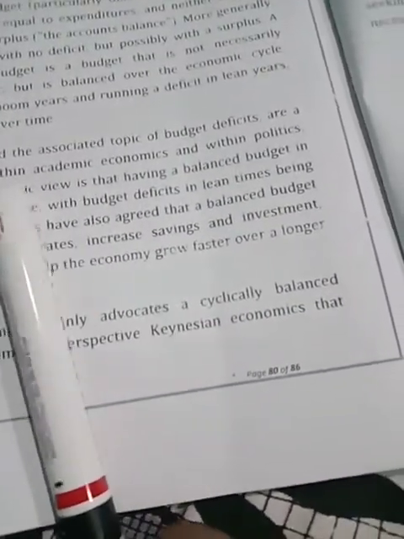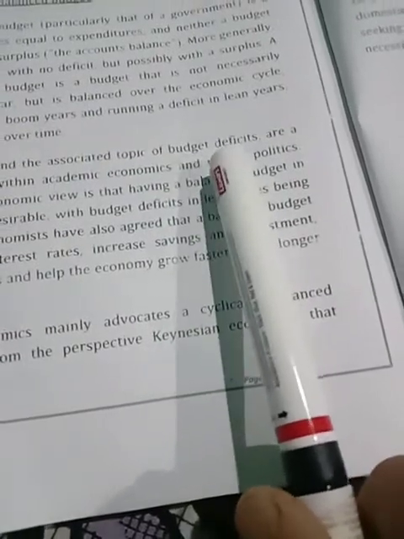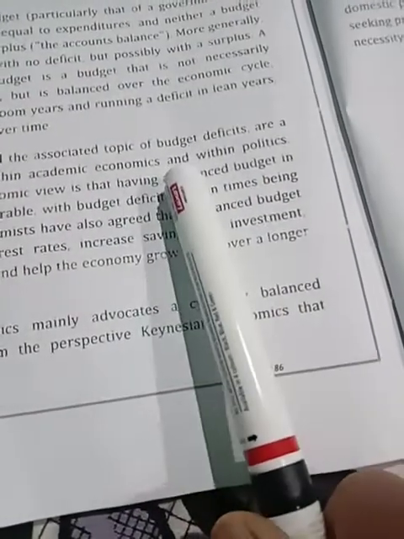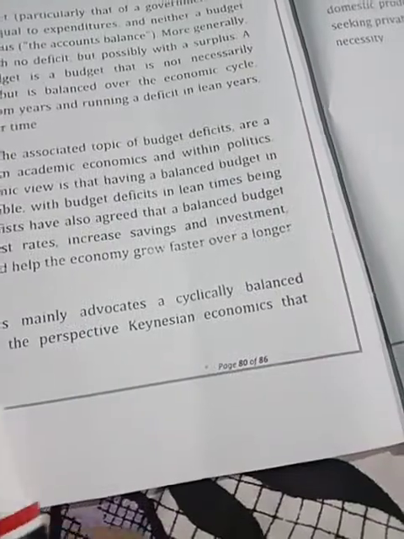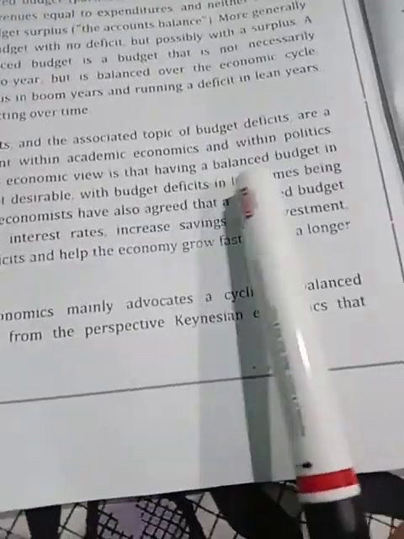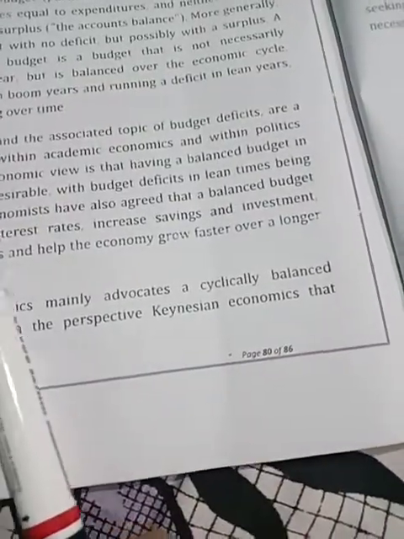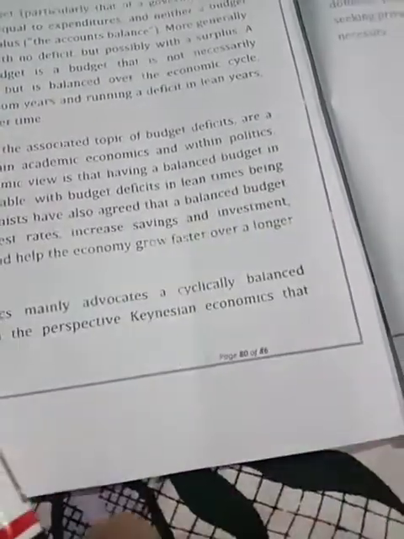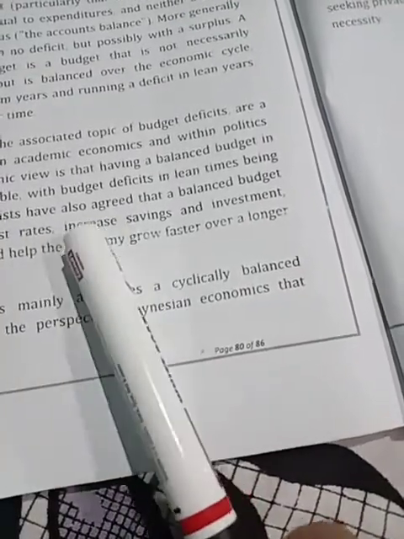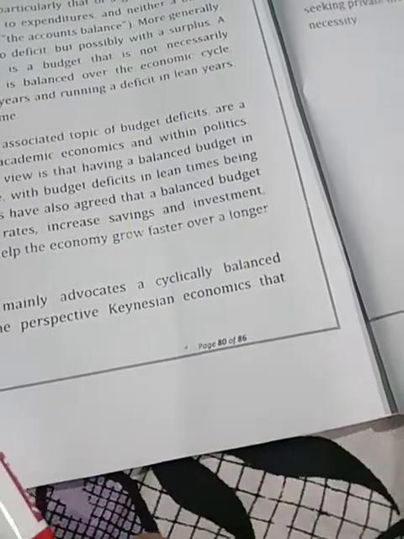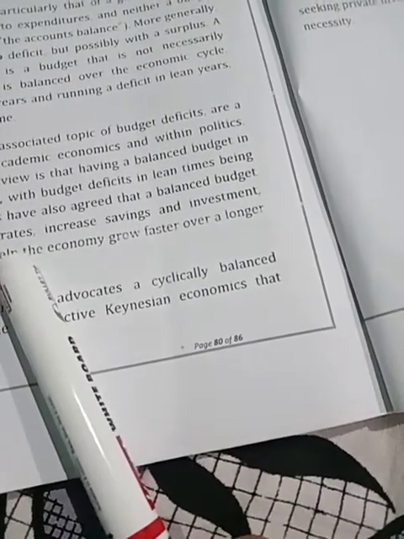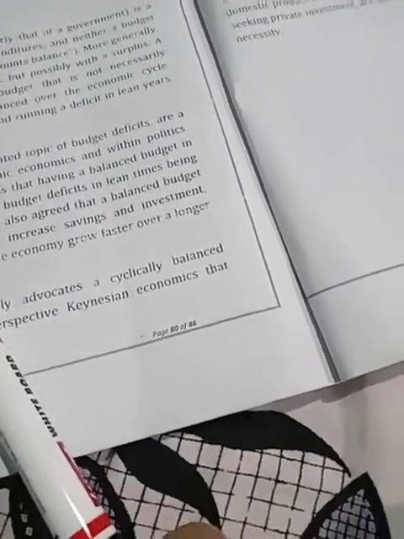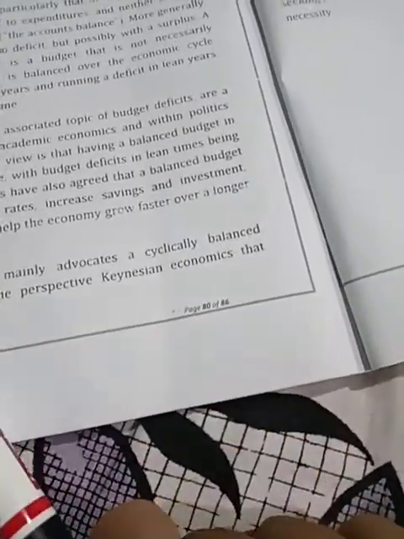Balanced budget and the associated topic of budget deficits are a continuous point within economics and within politics. The mainstream economic view is that having a balanced budget every year is not desirable, with budget deficits in lean times being desirable. Most economists have also agreed that a balanced budget would decrease interest rates, increase savings and investment, shrink trade deficits, and help the economy grow faster over a longer period of time.